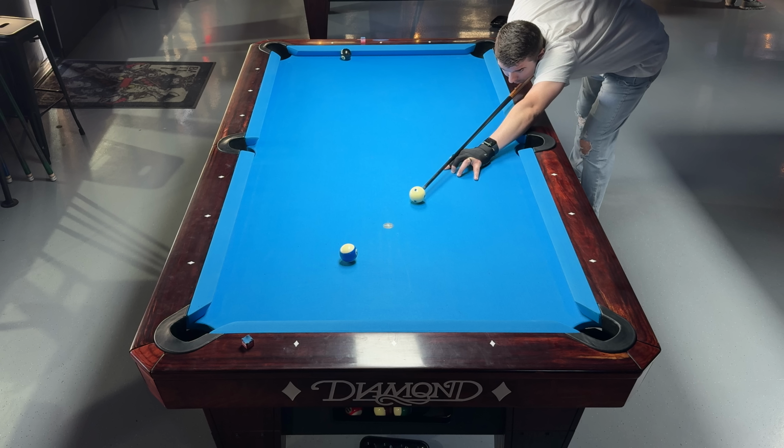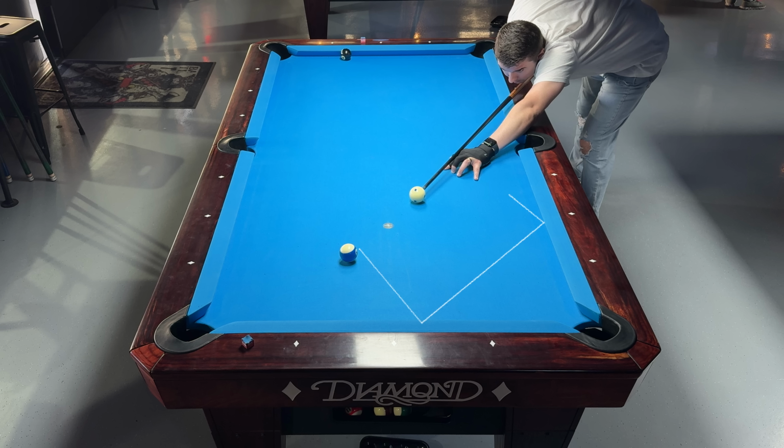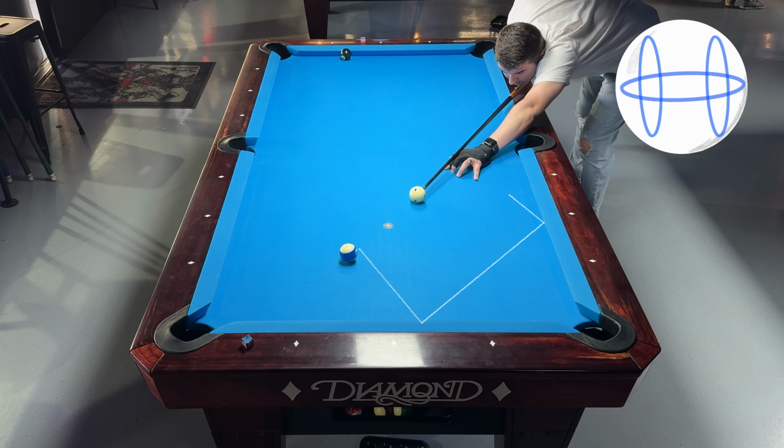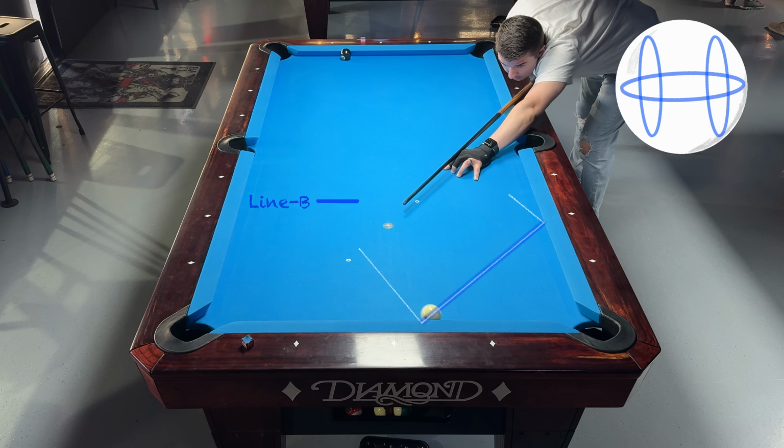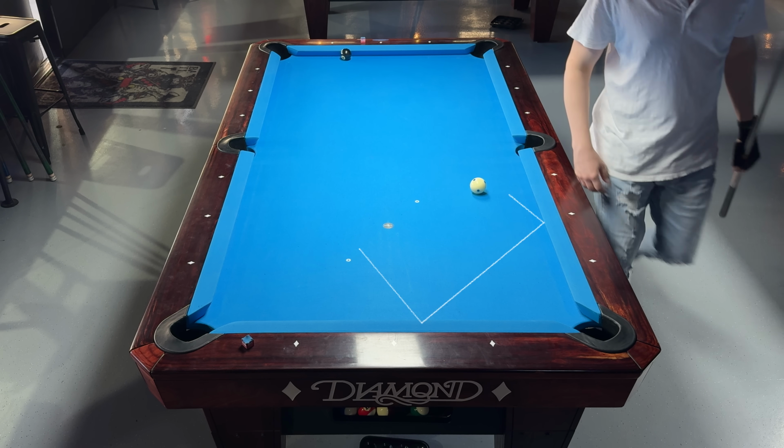Let's look. When we look at top and bottom spin, I want you to recall that you are mainly affecting this line, what we've called line A. The path the cue ball takes directly from the object ball to the rail. When we start adding left and right spin, or English, I want you to realize that it is mainly used to affect this line, and the action that the cue ball takes once it hits a rail. We'll call it line B. Don't believe me? Let's check it out.